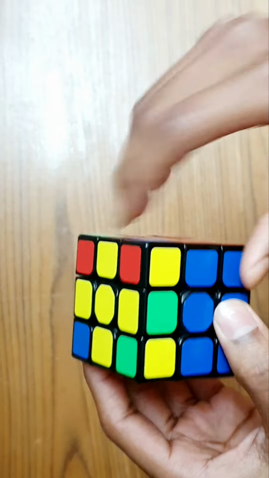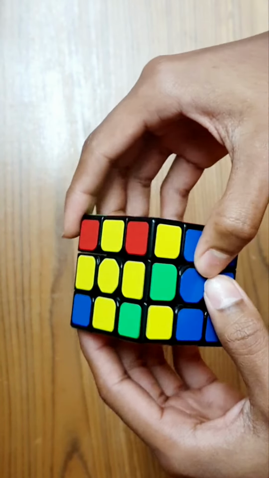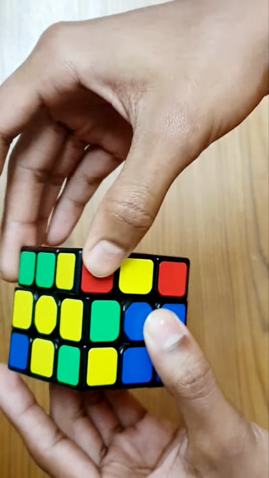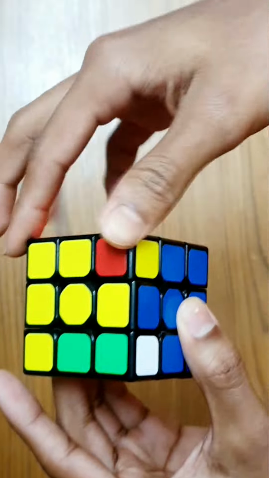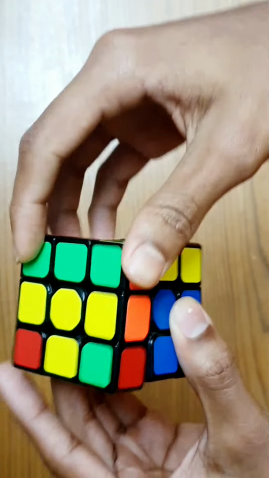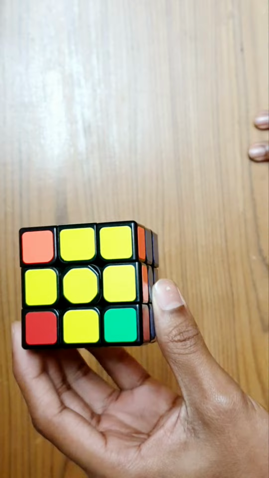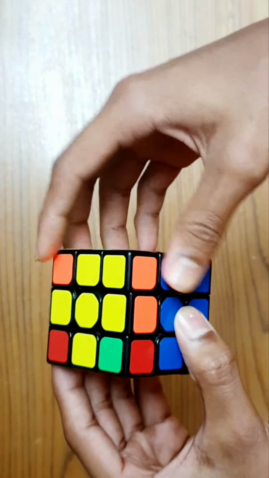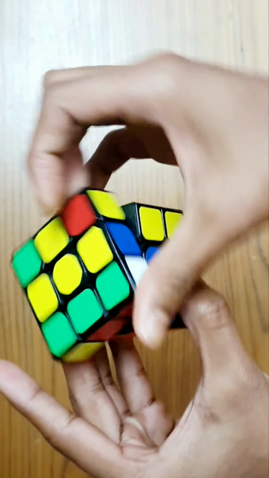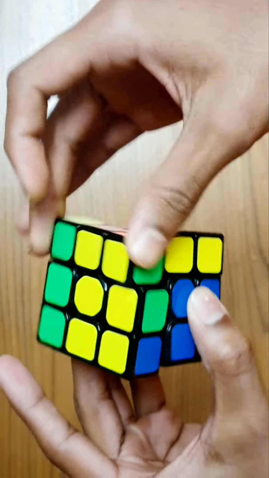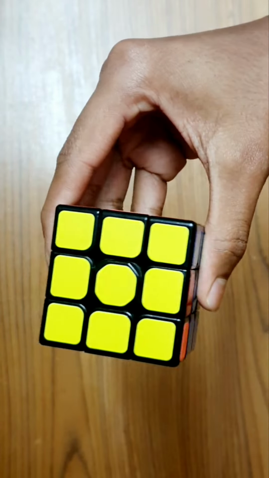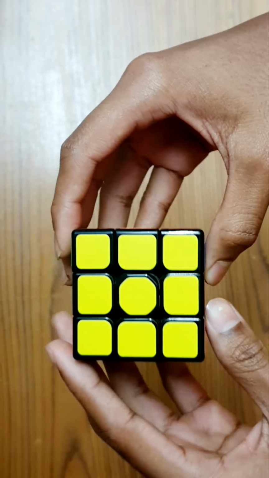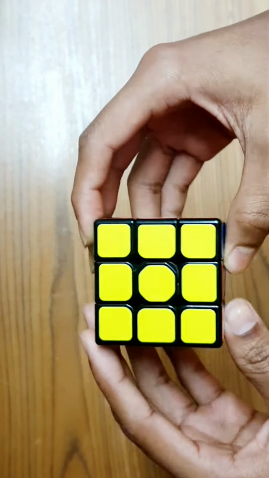So for this one, first of all, the first algorithm which we need to memorize, you have to first put it down, left, left, up, left, down, left, up. This is the first algorithm which you need to memorize for solving the upper face. Let me repeat. Down, left, left, up, left, down, left, up. It's already solved, but don't worry, it's always not that easy. Sometimes you might need to use the second algorithm as well.